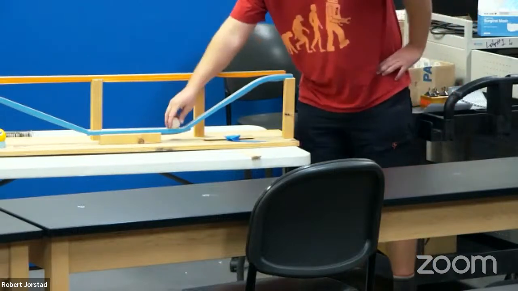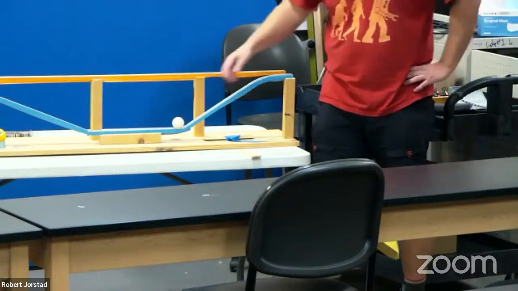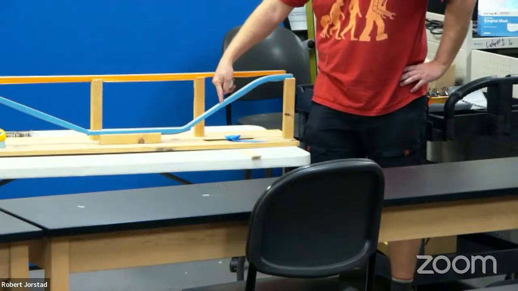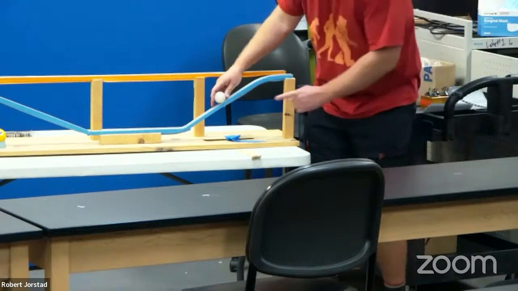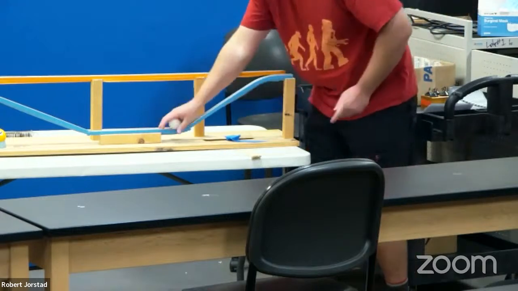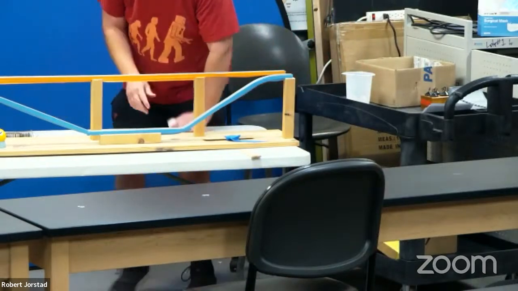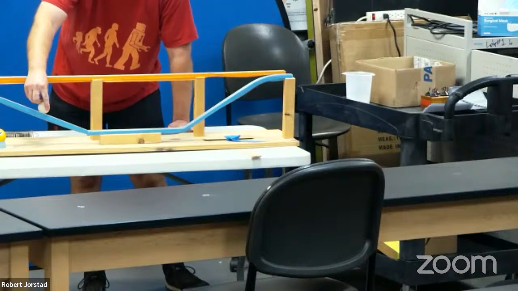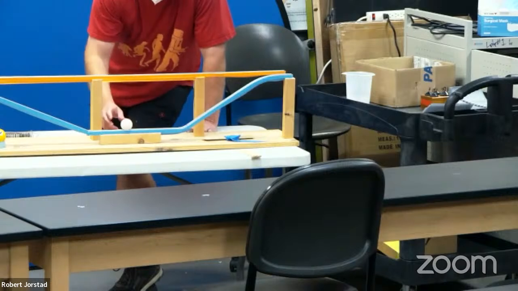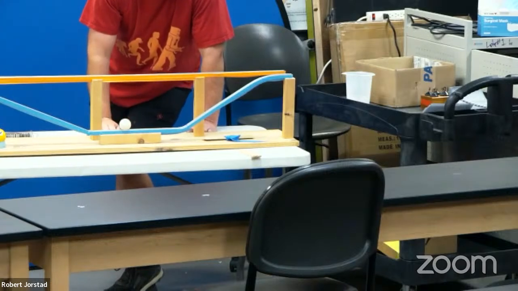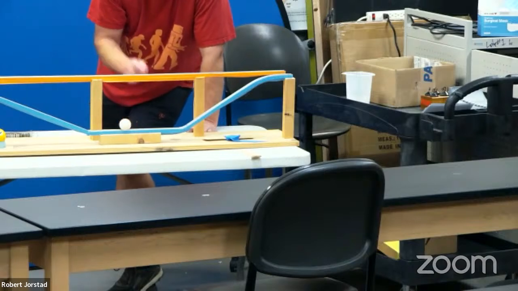Believe it or not, this problem is nearly identical to those graphing problems that we have up on the board. Think about this. What's true about the slope here? Positive. What's the x component of the force on the ball? Negative. How about this spot? What's the slope right here? Negative. What's the x component of the force on the ball? How about right here? What's the x component of force on the ball? 0.